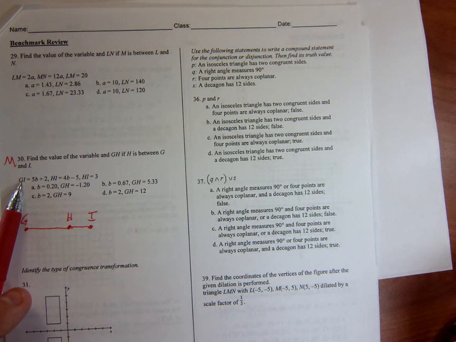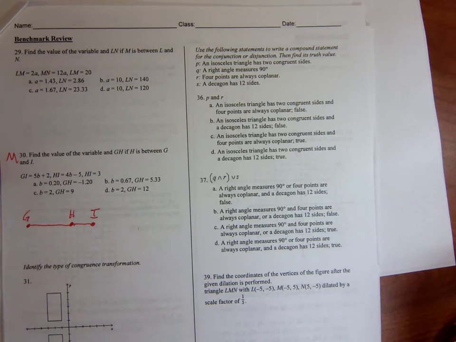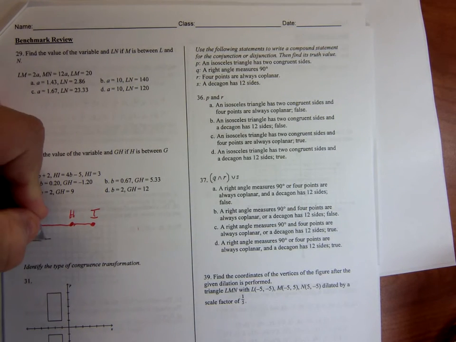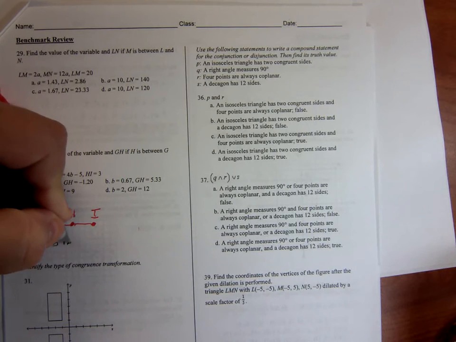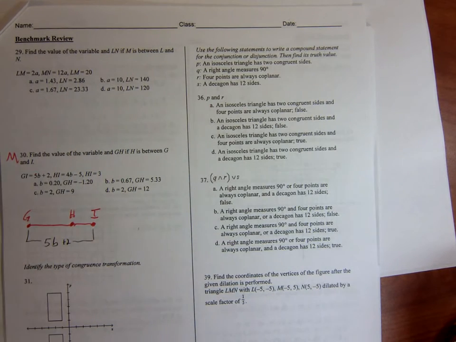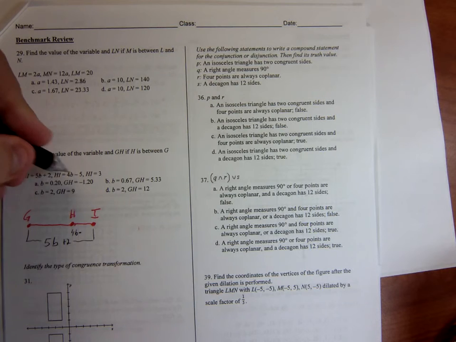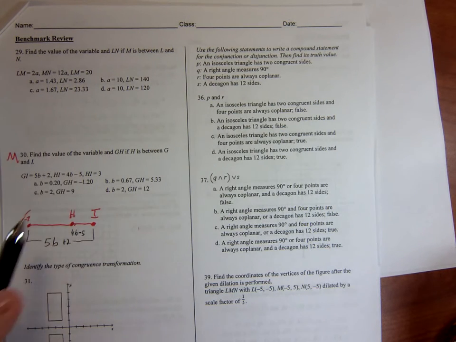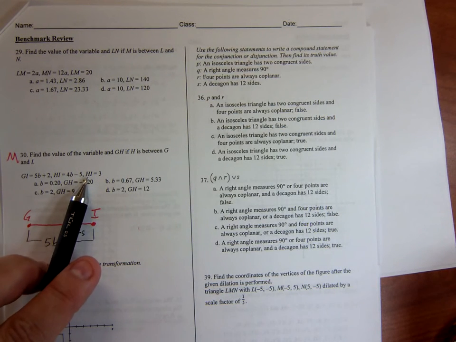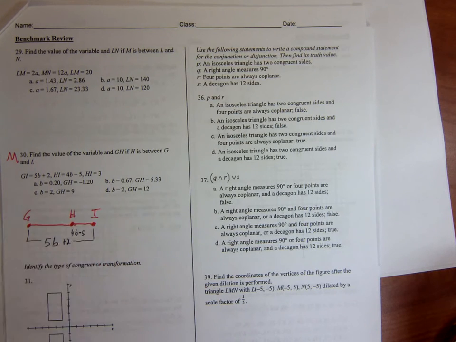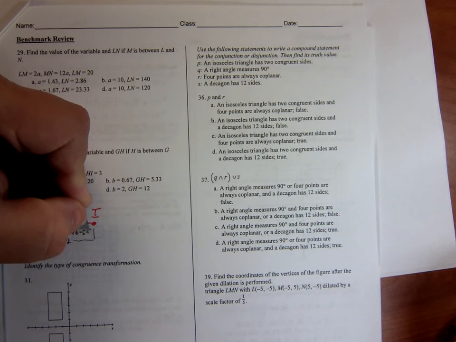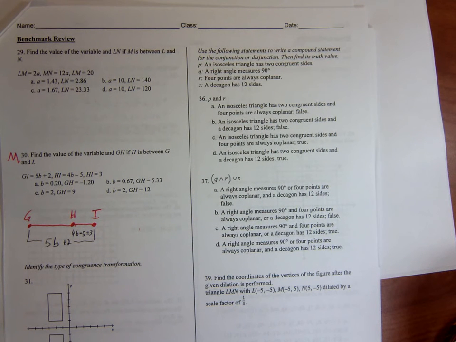They tell us here that the length of GI is 5b plus 2. And the length of HI is 4b minus 5. Okay. And they tell us that HI is also equal to 3. So that means that 4b minus 5 equals 3. It's the same length, right? Because they're both HI. So transitive property. Substitution.